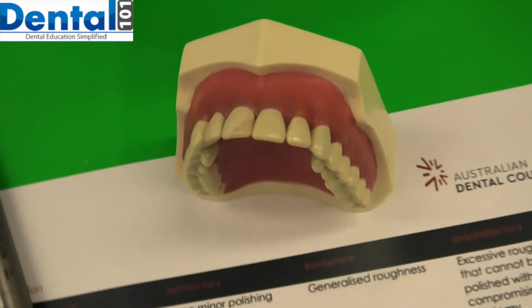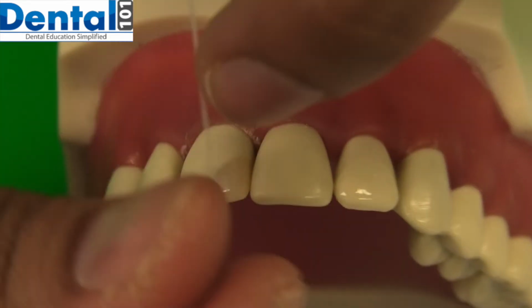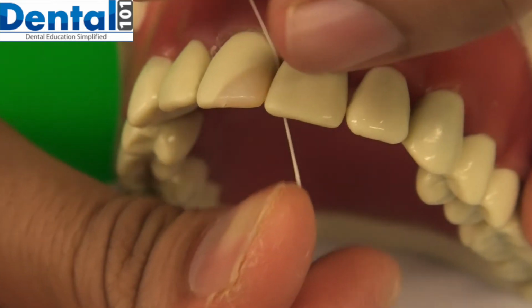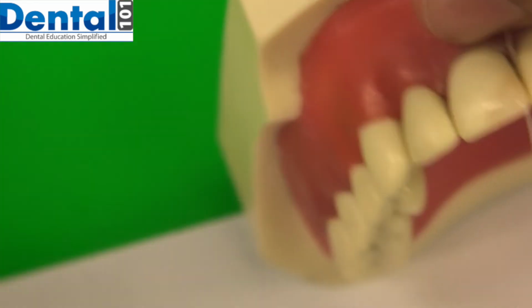But if you feel just a slight catch with the floss, then it will come under satisfactory.